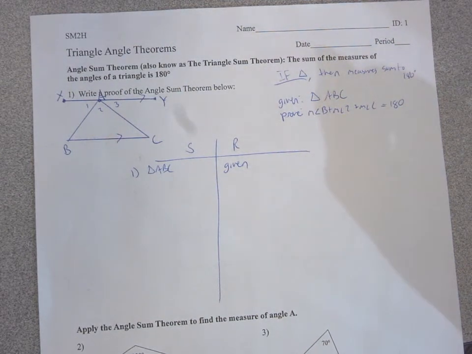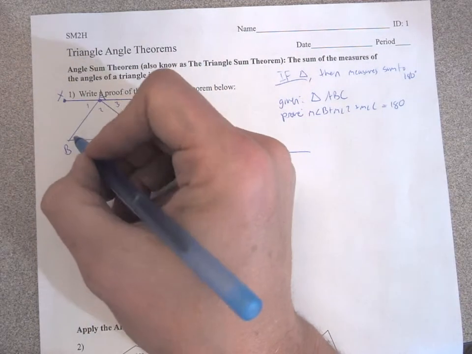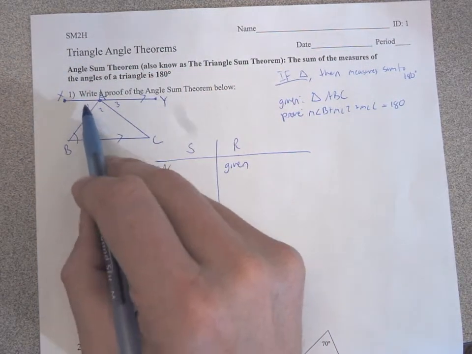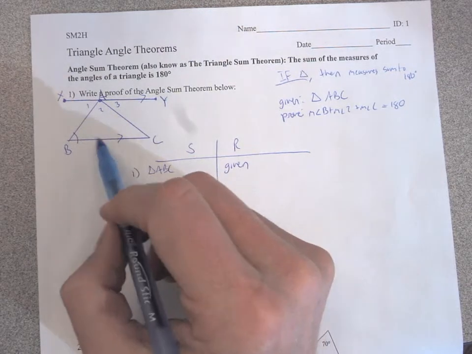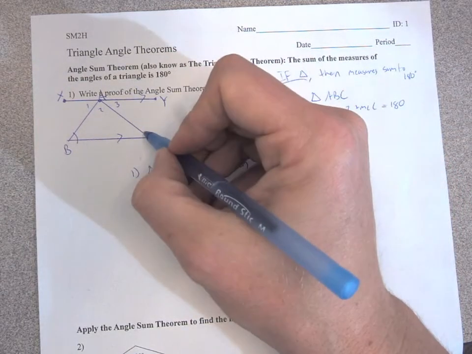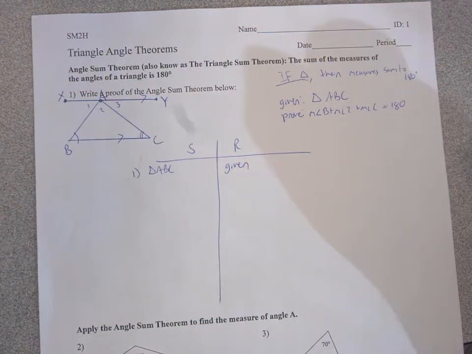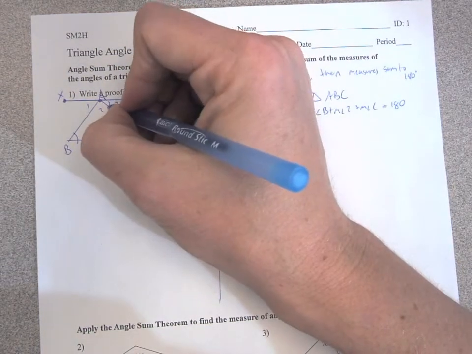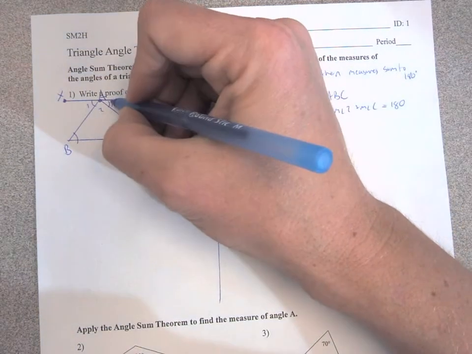Okay, so if you think about it for a second, angle B, this guy right here, and angle 1 would have to be congruent since these lines are parallel, because these are alternate interior. Okay, angle 3 and angle C, this guy right here, would have to be congruent as well, because again, those are alternate interior angles. Okay, so we can start off with that kind of idea.